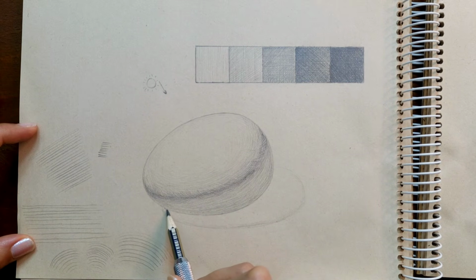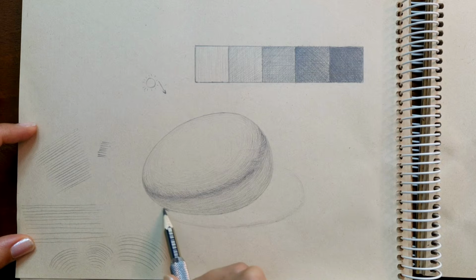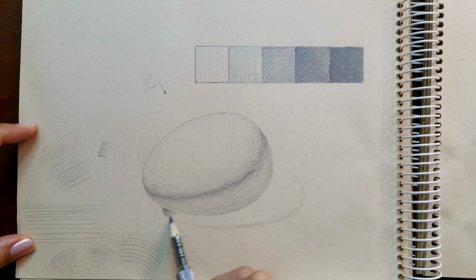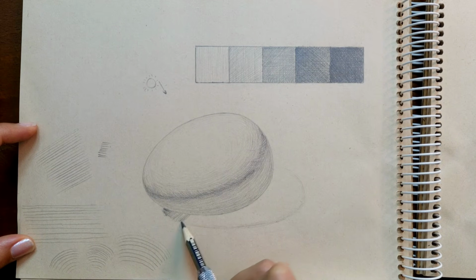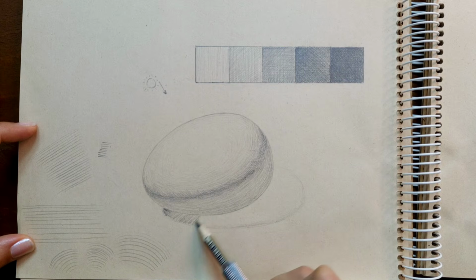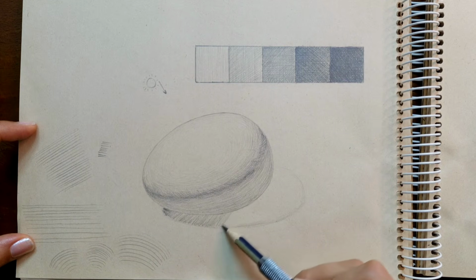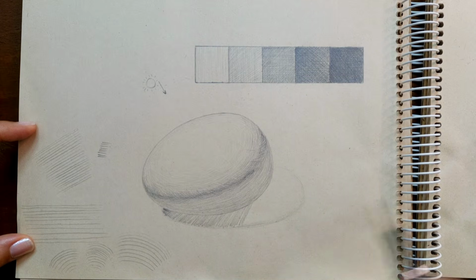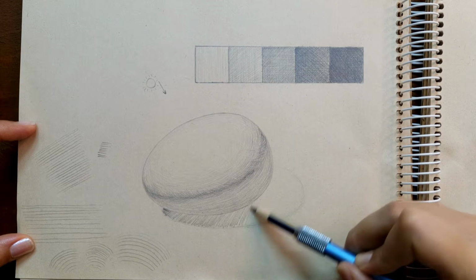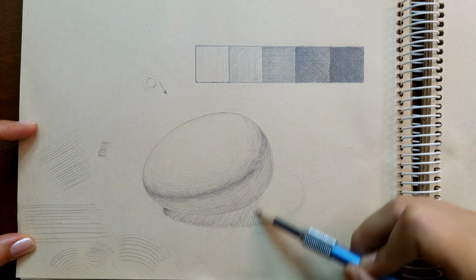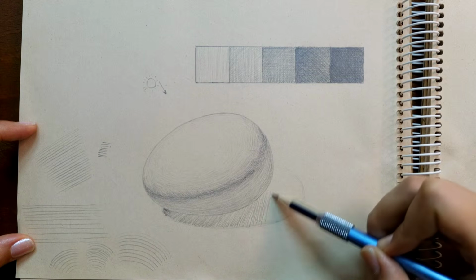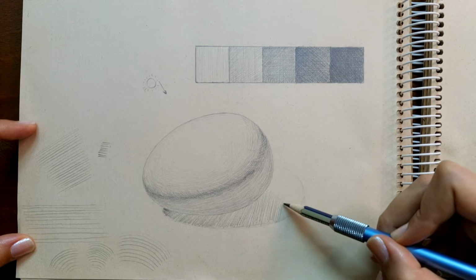Finally, draw the cast shadow on the surface. This is usually darkest near the egg and fades away. Use denser, slightly directional cross-hatching on the darkest edge and feather it out with lighter lines. So hatch the immediate area under and slightly to the opposite side of the light for the darkest edge. Then space lines outwards to fade.